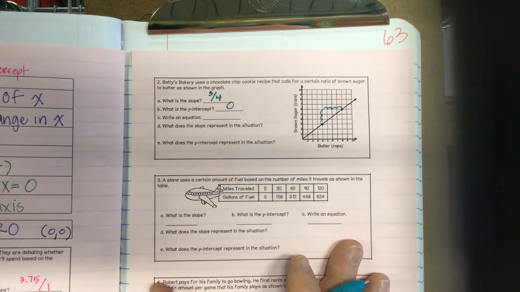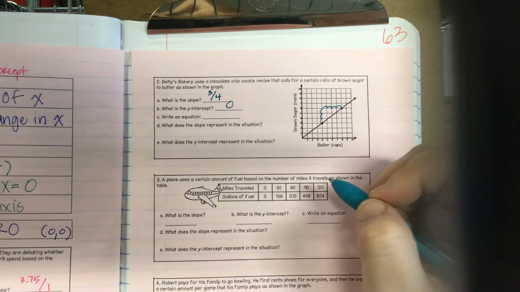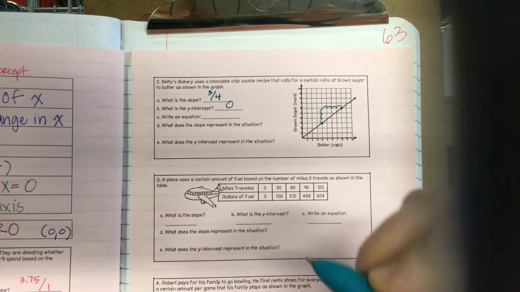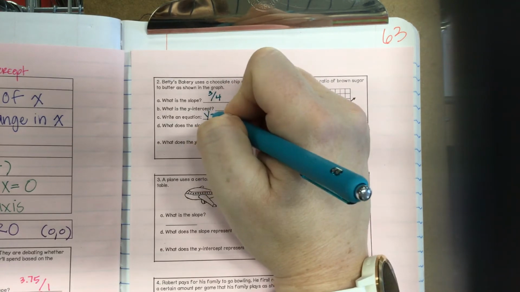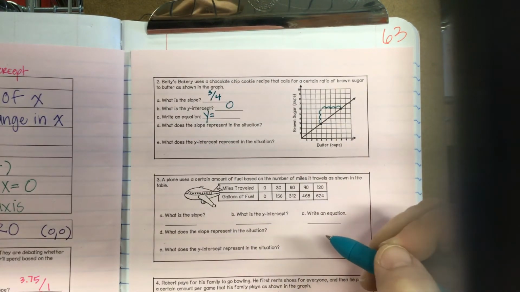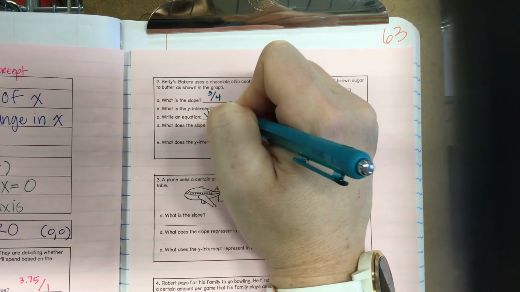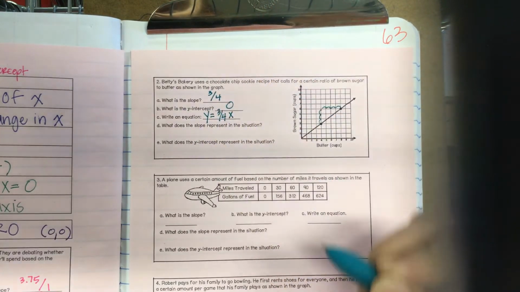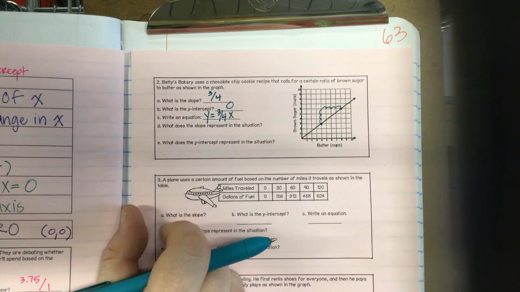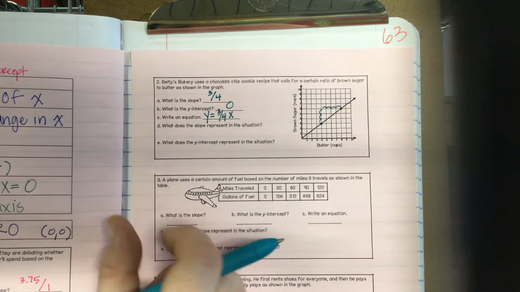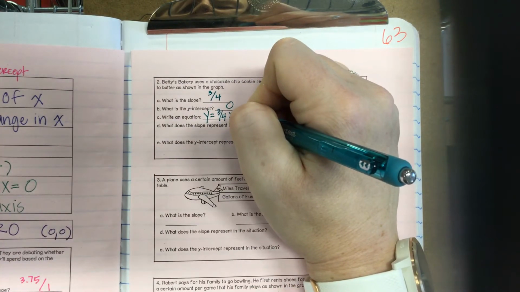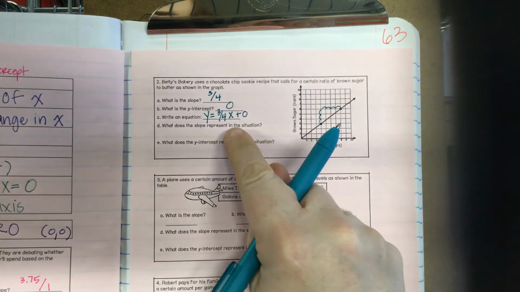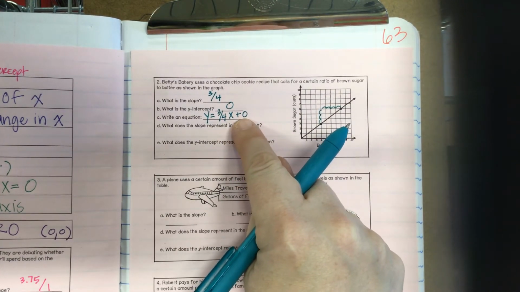Y equals mx plus b. Y equals, what's my slope? 3/4 x plus b. What's my intercept? Ashley, do you need to come move back here? I could put plus 0. Do I have to?